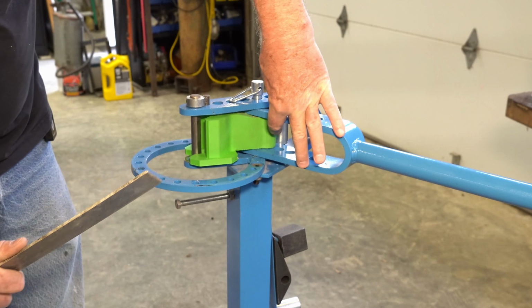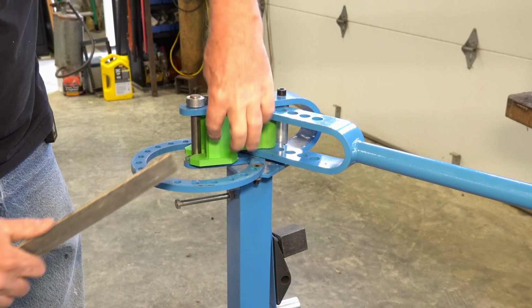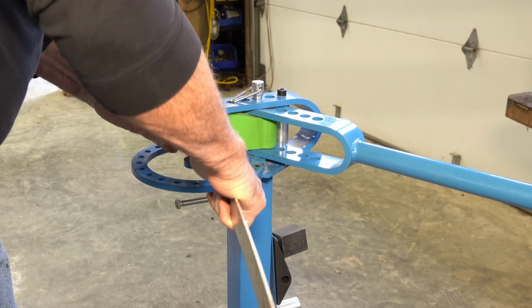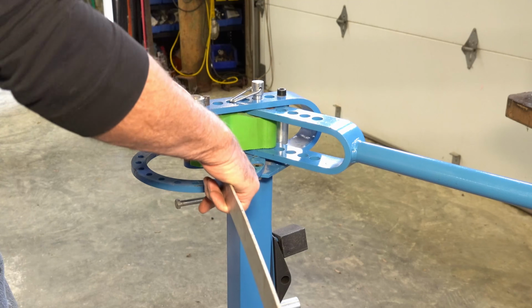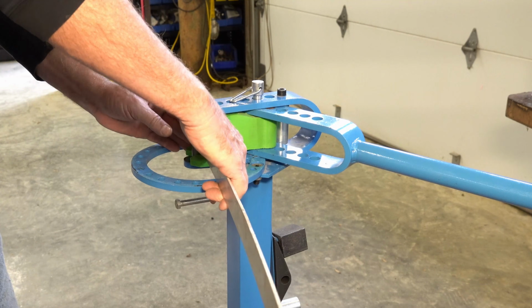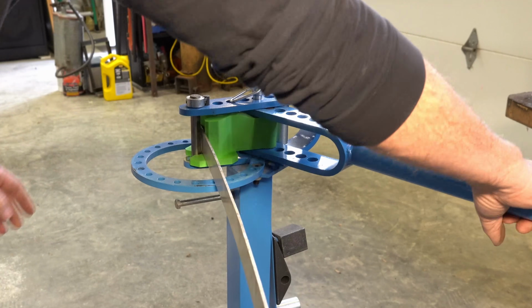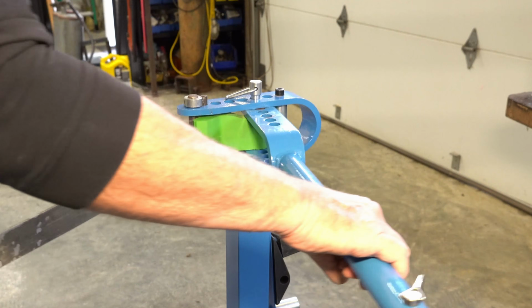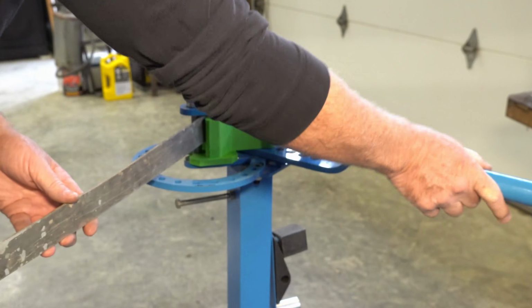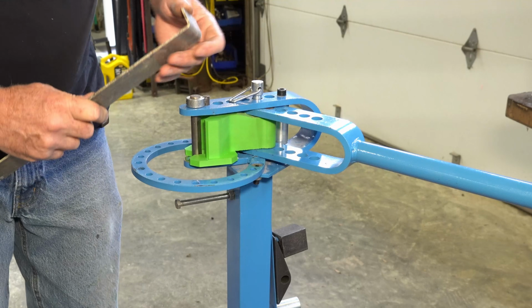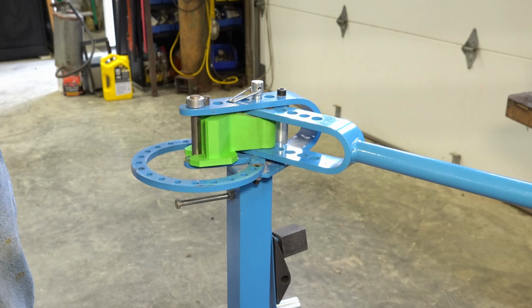When I did this model, the distance between here and this face is too long. So for this one, doing an 1/8 inch, it's going to be pushing as hard as you can. So let's get everything out of the way. Okay, see how nice, it's a decent bend. I think we're below 90 degrees on that.